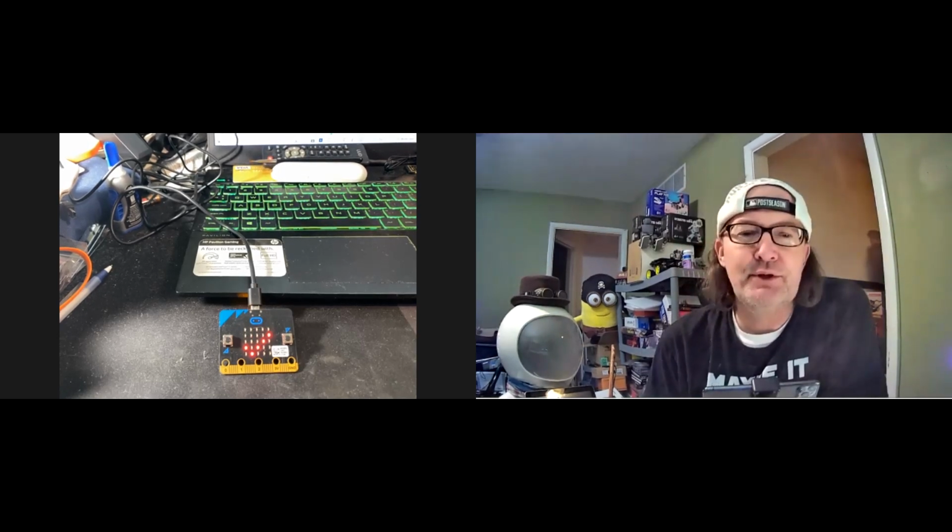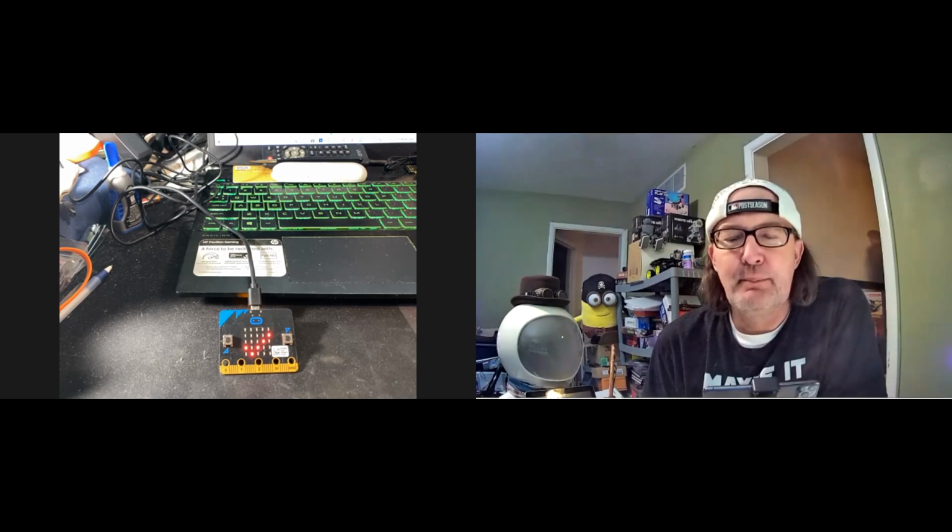I've always known that the Microbit can be programmed in JavaScript and in Python. I just hadn't experimented a lot with the Python and the JavaScript. Many people may disagree with me, but sometimes I think JavaScript may not be a great introductory language.